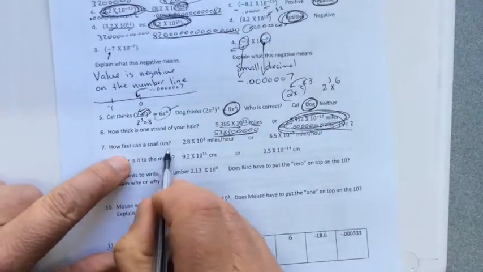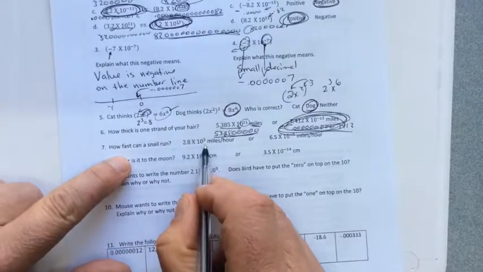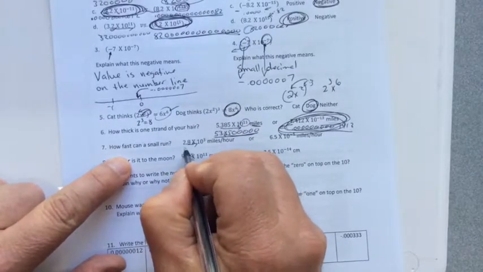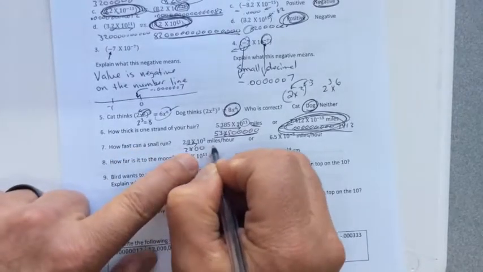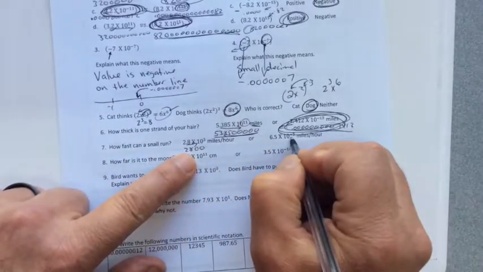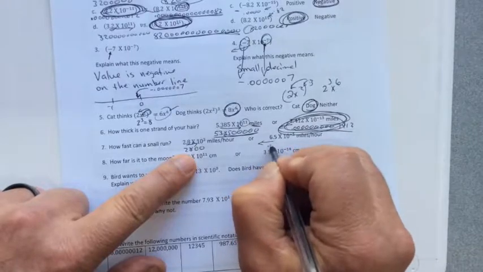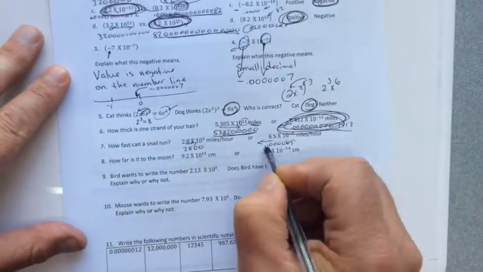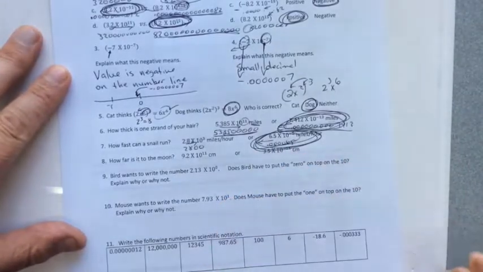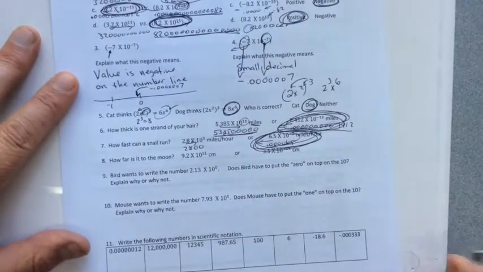So how fast can a snail run? Well, it's got to be a small number. This means move it that way, 2800. There's no way a snail is running 2,800 miles per hour. This means move it the other way, 5 places, 0.000065 miles per hour. See, that's slow. A snail would be slow, a small number.